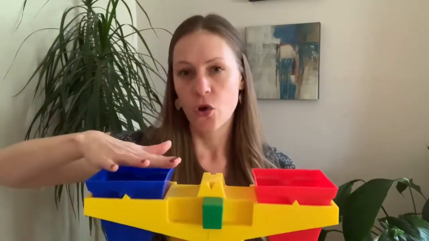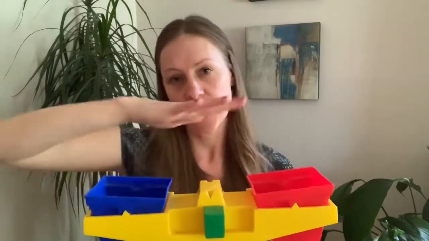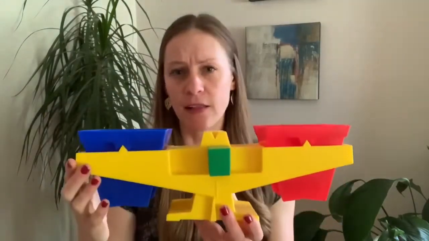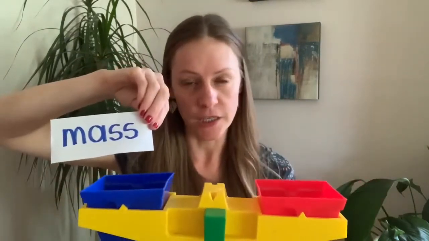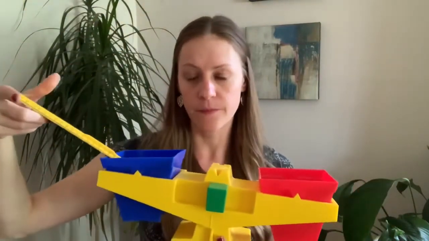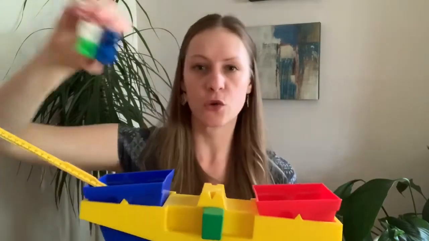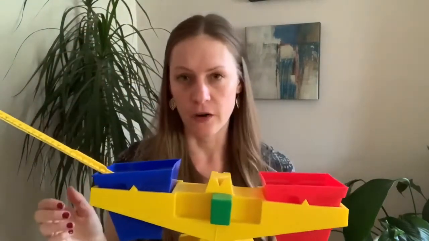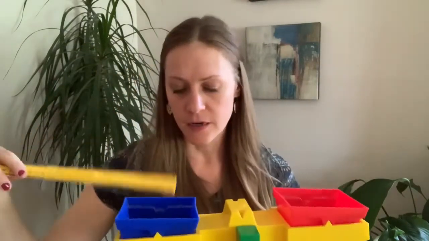I might call it the pan scale sometimes because it's made after a model where you would have 2 flat pans or dishes and they balance. You could also call it a balance scale because we use it to balance. The reason we're using this to measure mass and not weight is because if I measure the ruler, for example, and let's say it's equal to 4 blocks, the ruler might have a different weight on the moon than it does here, but the ruler will always have the same mass as the 4 blocks if they're even.